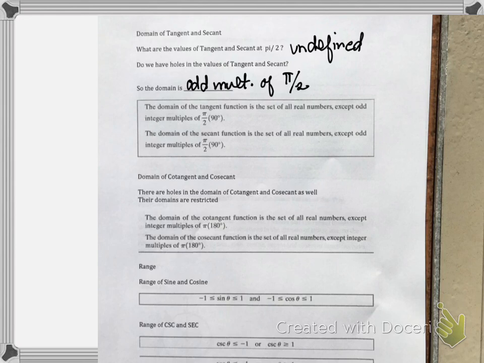The range. Remember, range is all possible y values. Okay, so all possible y values. That is your range. I like to tell my 1033 class that you're looking for the height of the graph. That is your range. So the range of sine and cosine are -1 to 1. That's because the height of the graphs, when you see them, the height of the graph for the normal one goes up to 1 and goes down to -1. So that's going to be the height of it.